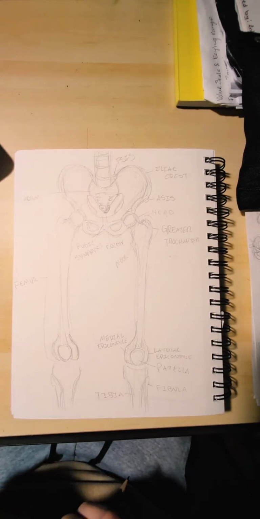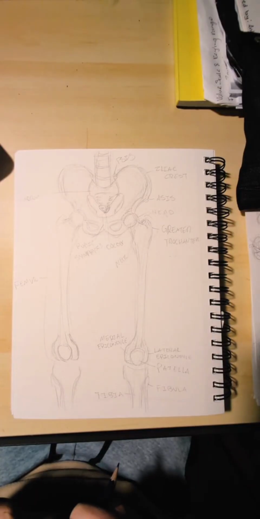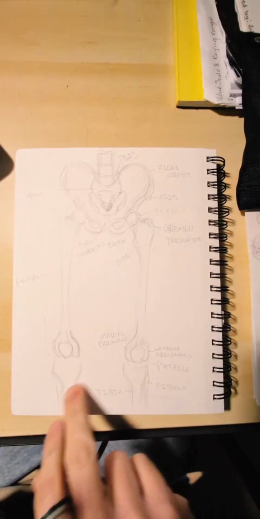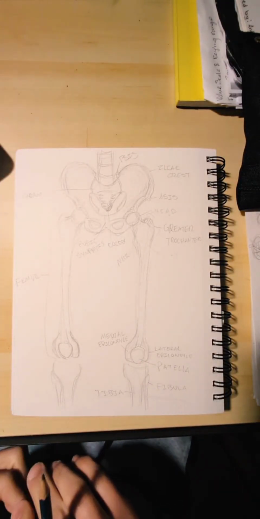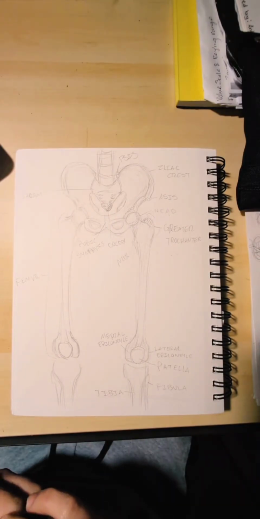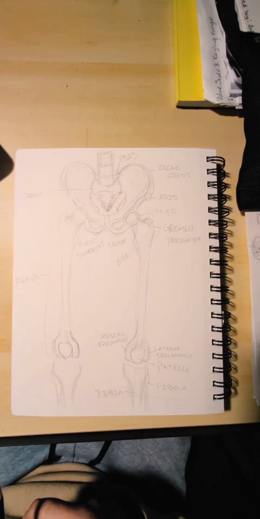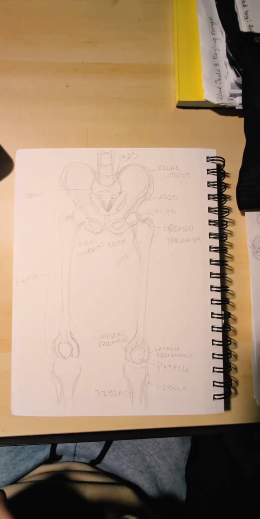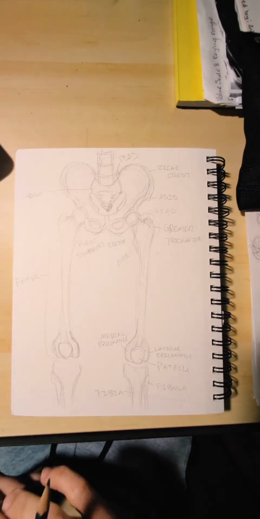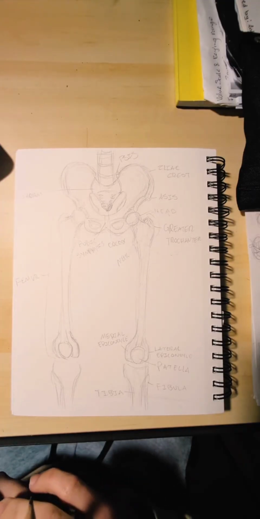So last week we finished up with the back anatomy. We finished up with a side view of the back. This week we're going to start going into the leg anatomy. We're going to start with just the thighs, so the upper leg. And we're going to get into a bit of the pelvis anatomy as well, namely the skeletal anatomy of the pelvis.